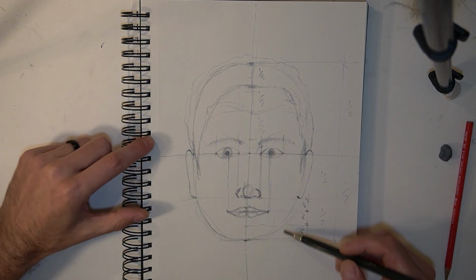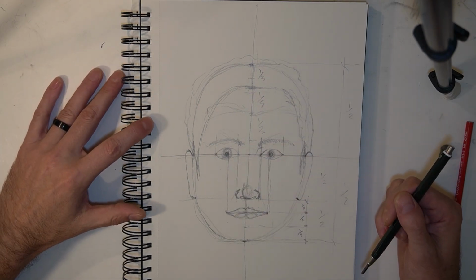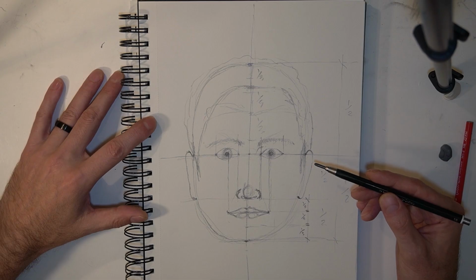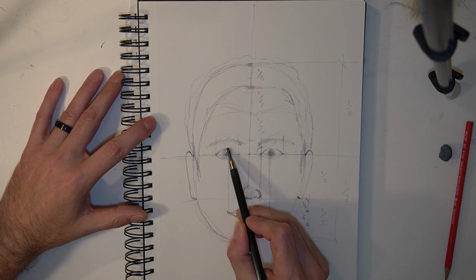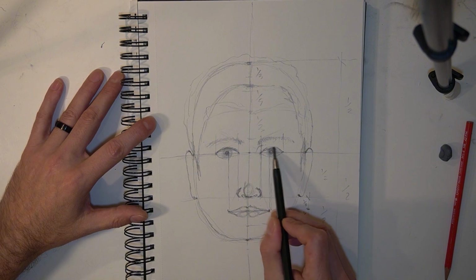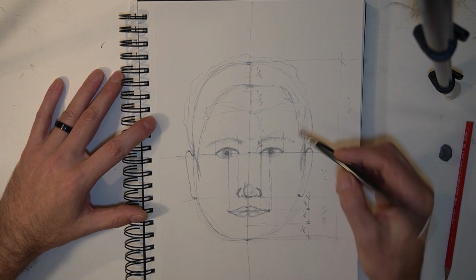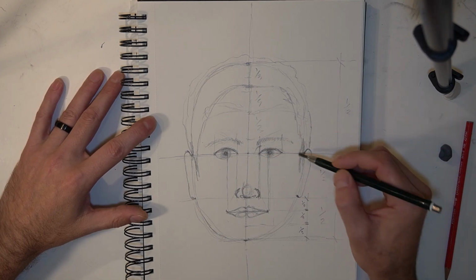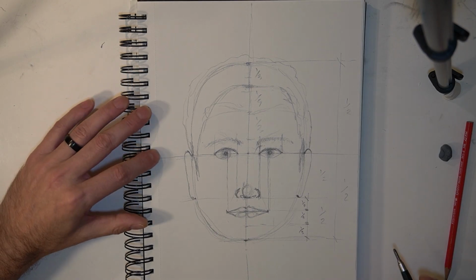So there you can see your basic construction of a face. You will always have a shadow line here on top, but we'll go into that when we're drawing eyes and eyelids. I hope you enjoyed this short tutorial.